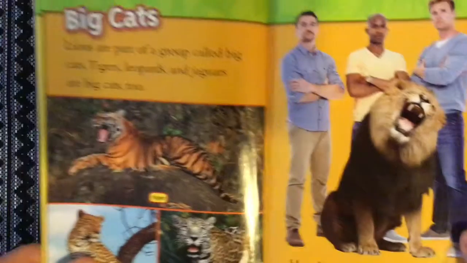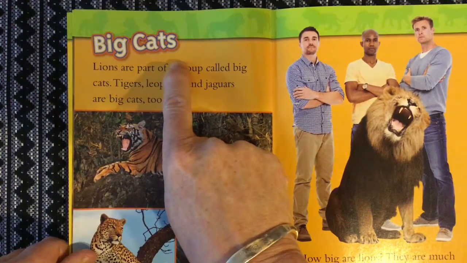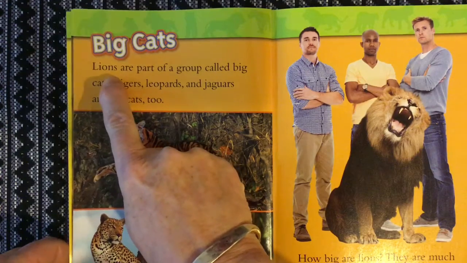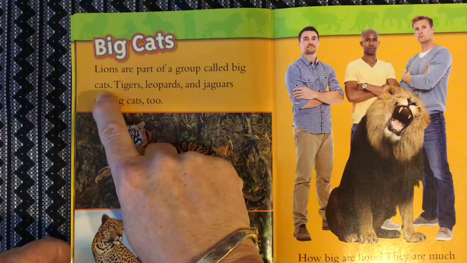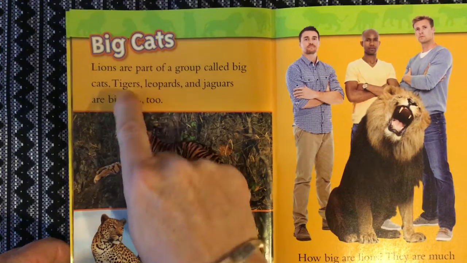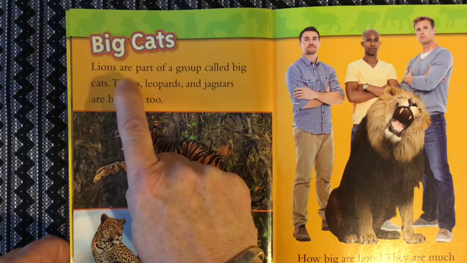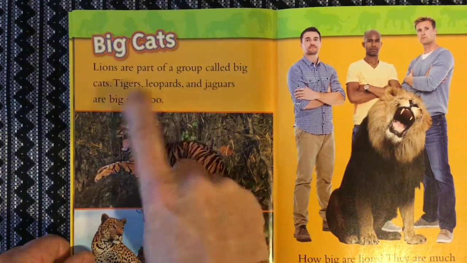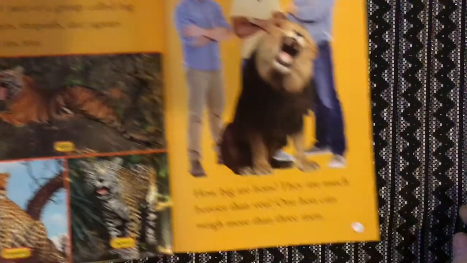We're going to start off with an example from the book Lions that we started reading yesterday in Reader's Workshop. This page was all about big cats. So if you take a look, it says, lions are part of a group called big cats. Okay, we know they're talking about big cats. Right away, they give us an example of what some big cats are. Tigers, leopards, and jaguars are big cats too. So right away, they give an example.